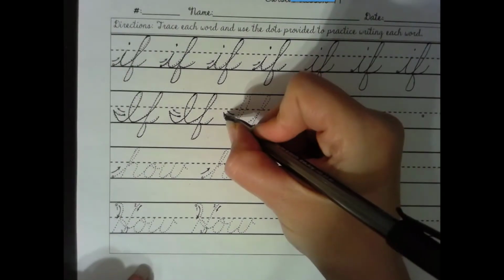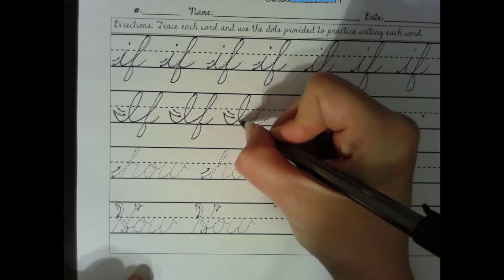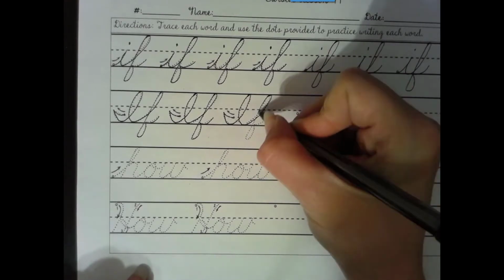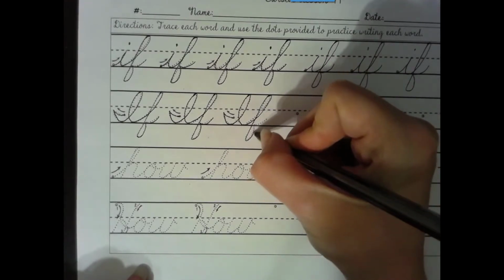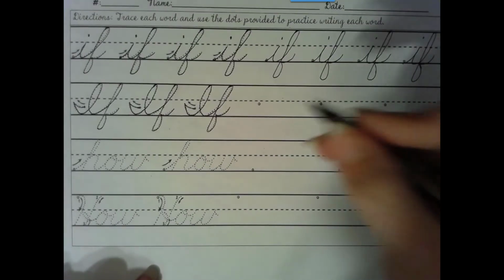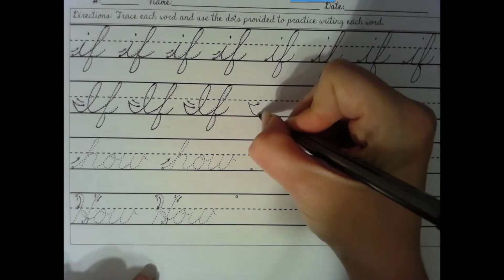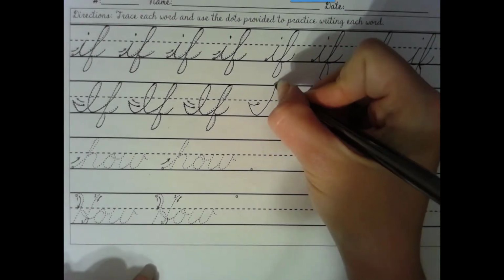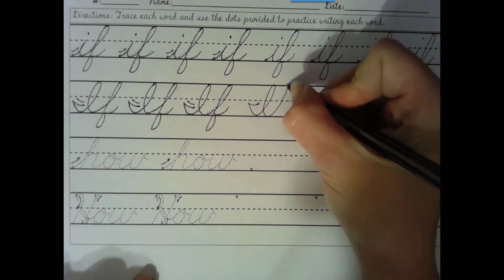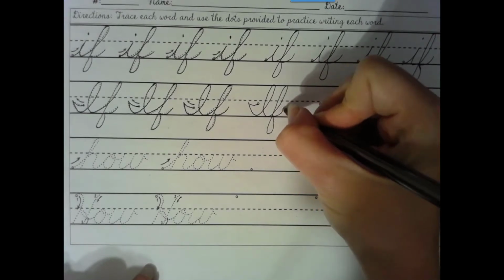Starting dot, curve out, make a point, curve down to the bottom, slant all the way to the top, loop back, touch the bottom, slant all the way up to the top, loop back, go below the line, loop forward, touch, make your tail. Starting dot, we're going to slant out, make a point, curve down, touch the bottom, slant all the way to the top, loop back, touch the bottom, loop all the way back up to the top, go below the line, loop forward, touch, make your tail.